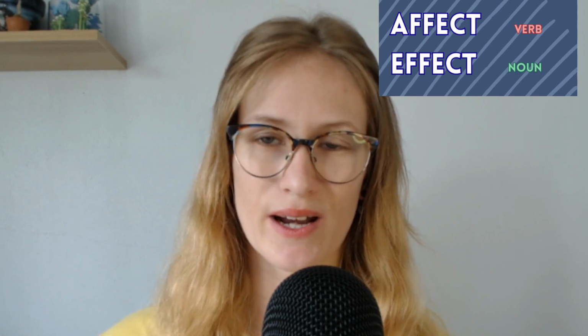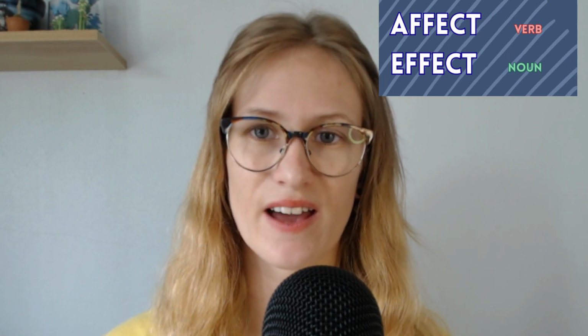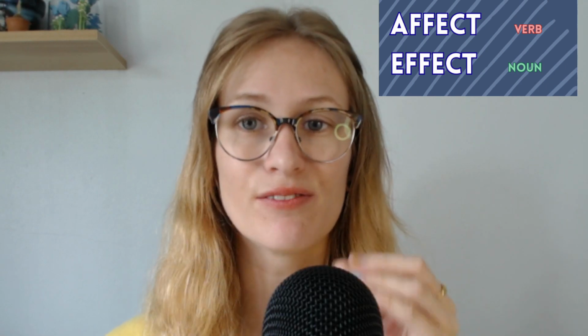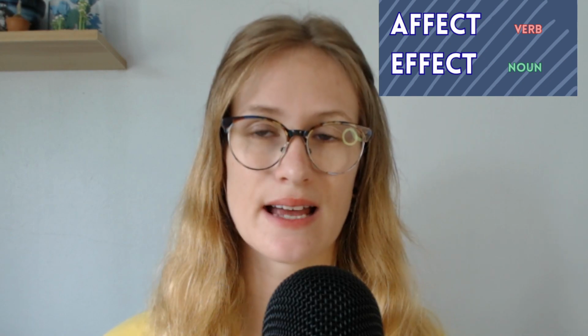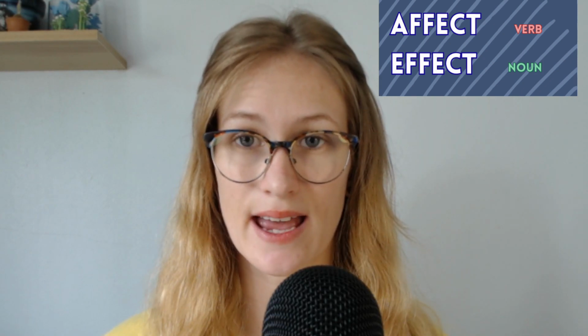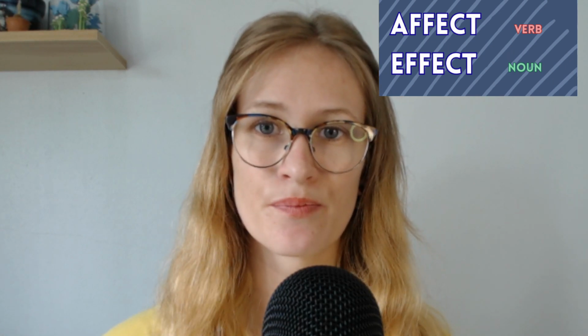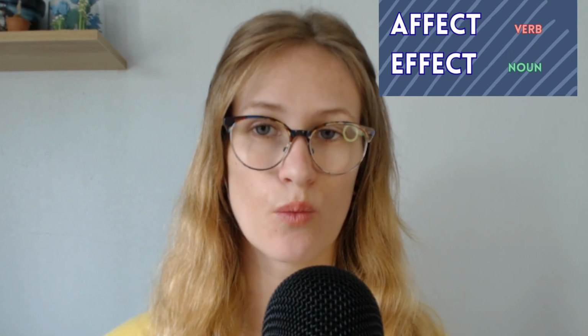Affect and effect. Or to be honest, the pronunciation is often the same. Affect, effect. There's a slight difference. Now this one is very understandable because the pronunciation is the same, they mean the same, and the spelling is very, very similar, but we use them in slightly different ways.